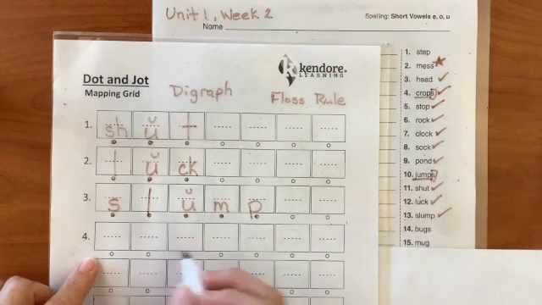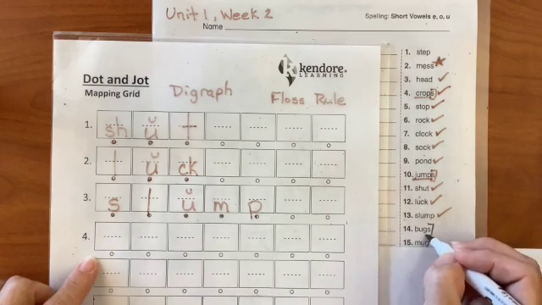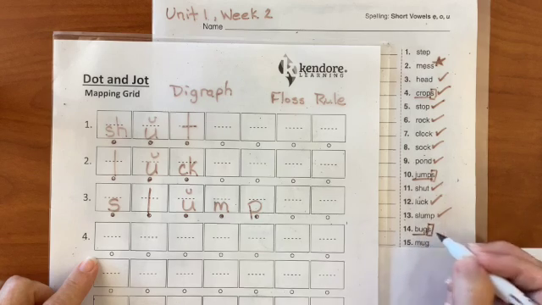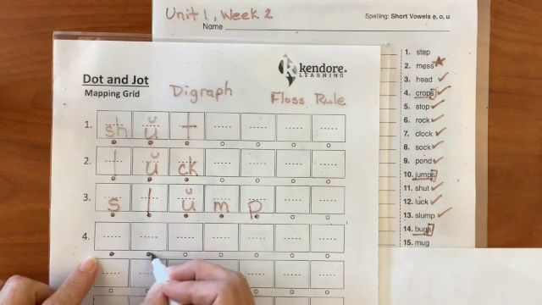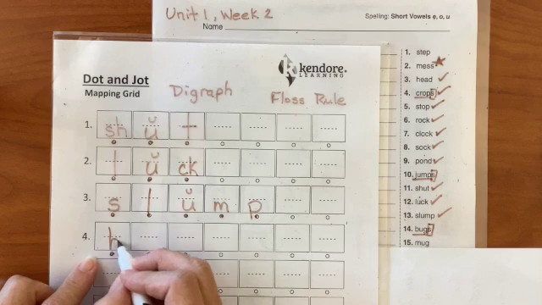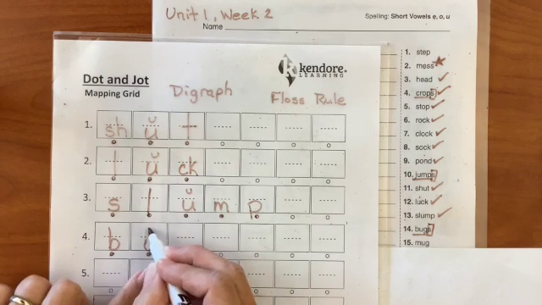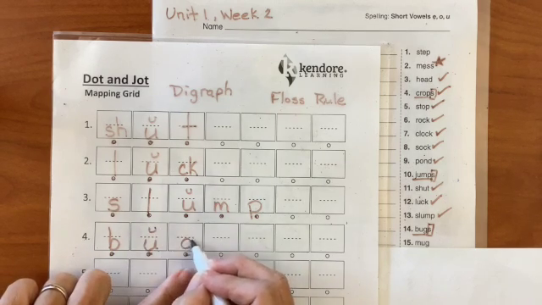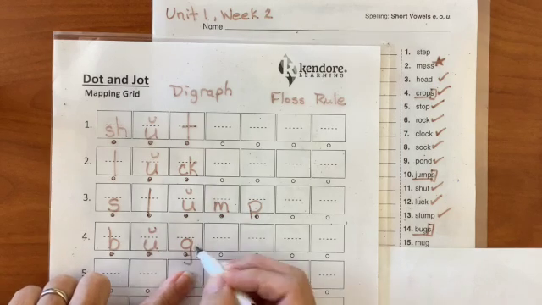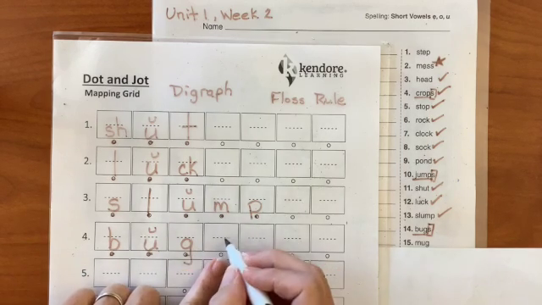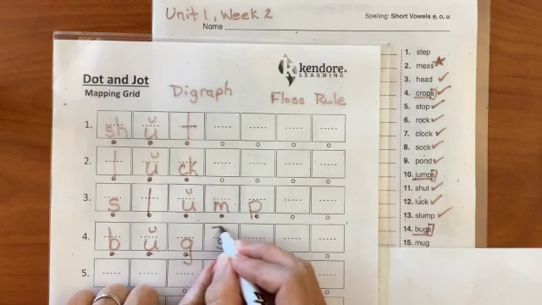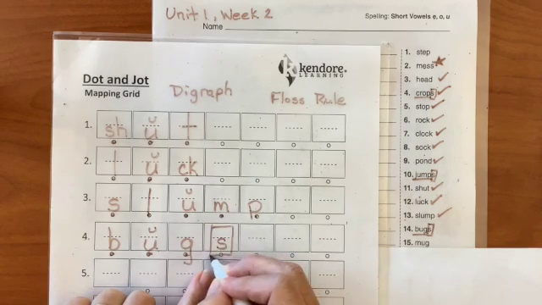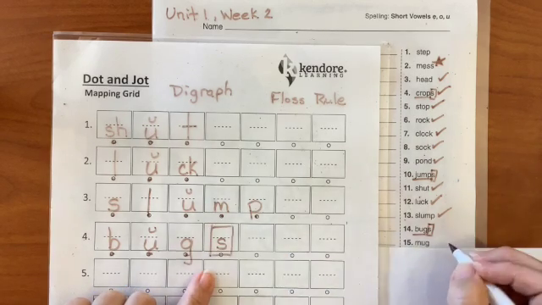The next word is bugs, but remember, we're going to cut off that suffix and just write bug. B-u-g. Bug. Bugs. Now it sounds like a Z, doesn't it? But it's really an S, because in English sometimes our S's sound like Z's.